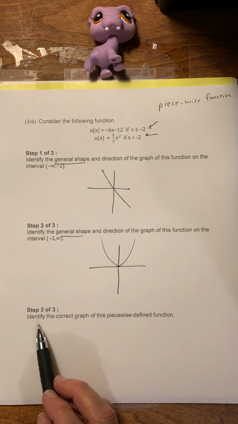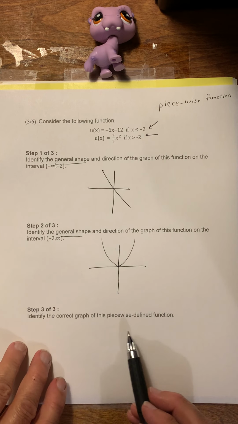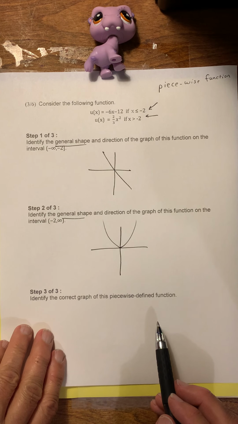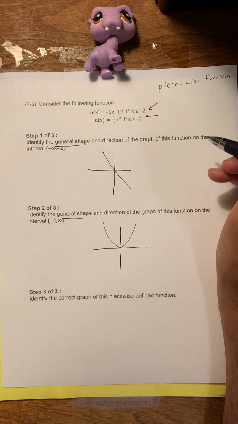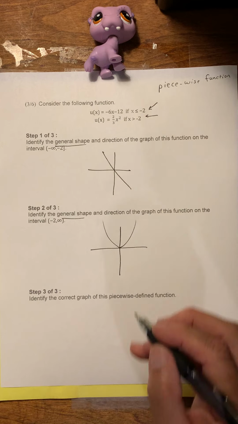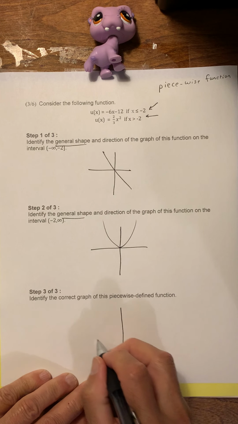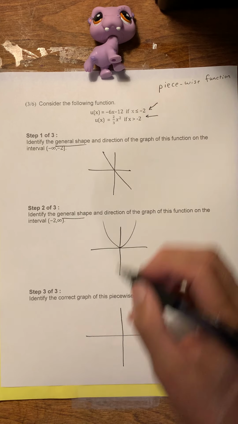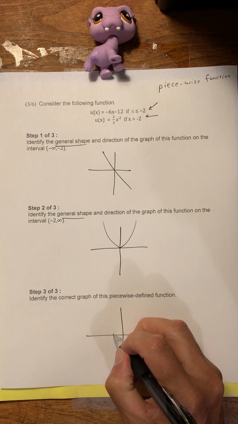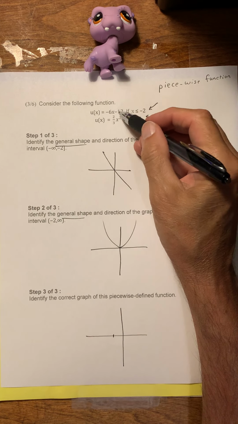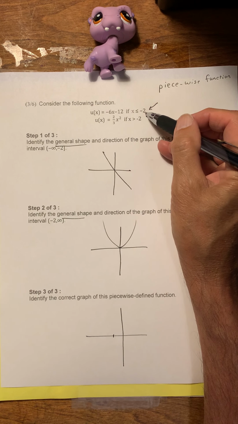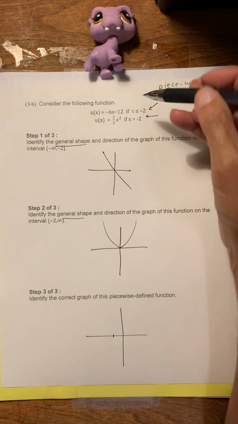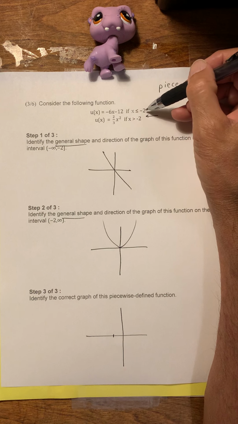All right, identify the correct graph of this piecewise defined function. All right, here's what we got. Obviously, the turning point is at -2, right here at -2. It stops being one function and starts being the other at -2. From -infinity all the way to -2, it's this guy.